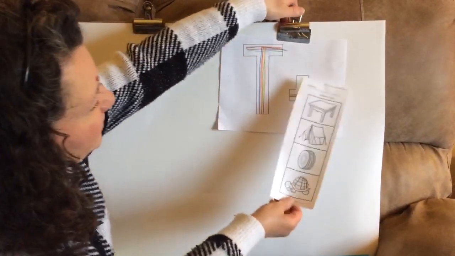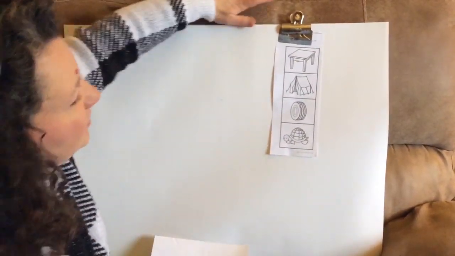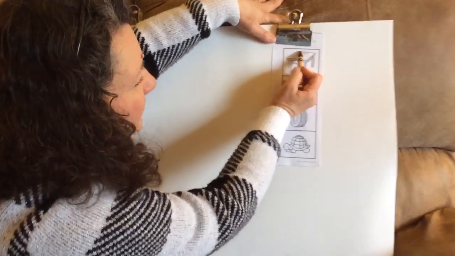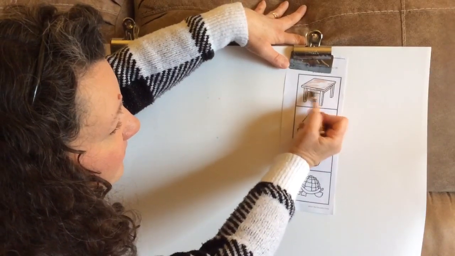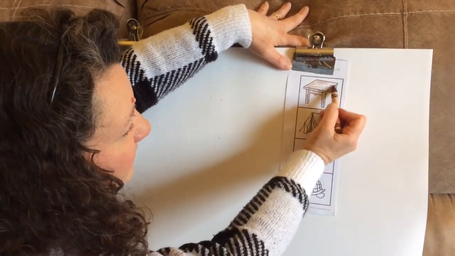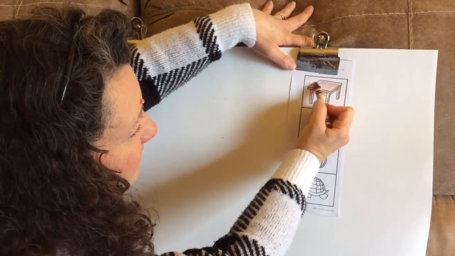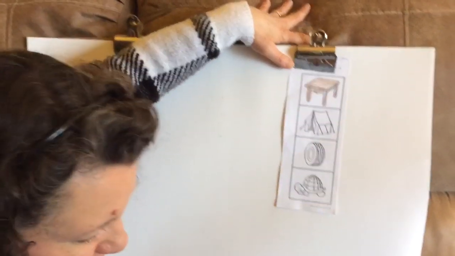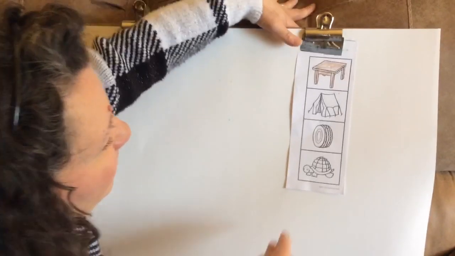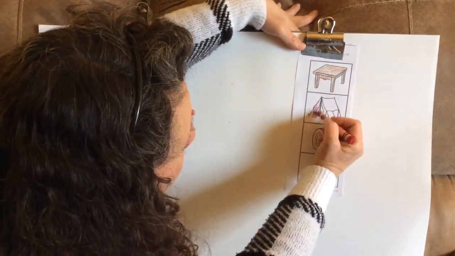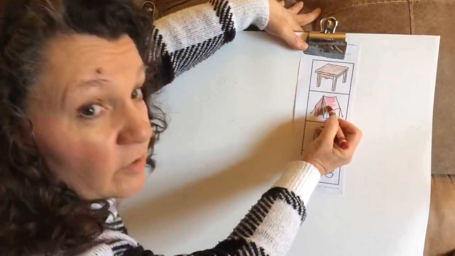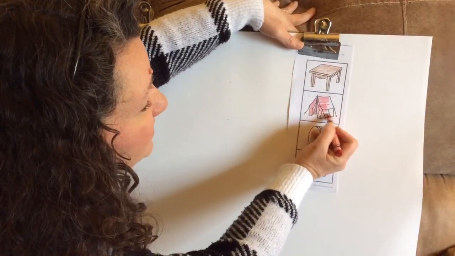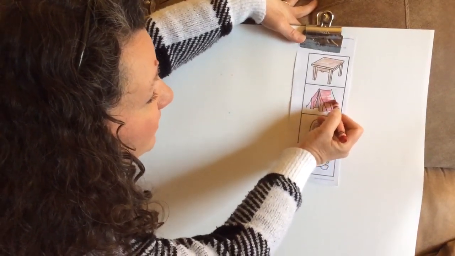we're going to color these little pictures here, and we can color our table, and you can make these whatever color you want to make them. Okay, color our table. Look at your paper when you're coloring your pictures. And we have our tent. And again, you can make these whatever color you want to make them. Okay, this is a tent. Do you ever go camping? A lot of times people will sleep in a tent outside when they go camping.